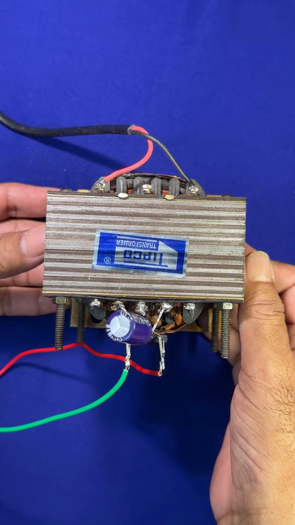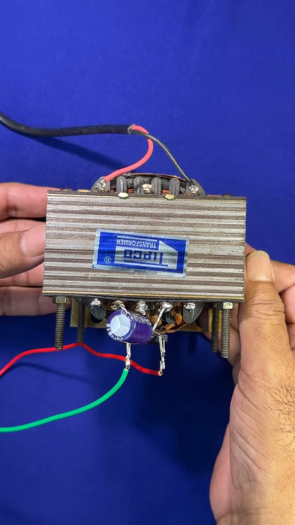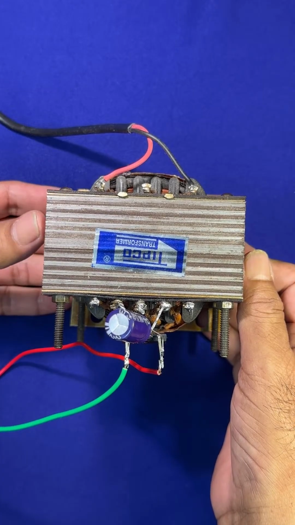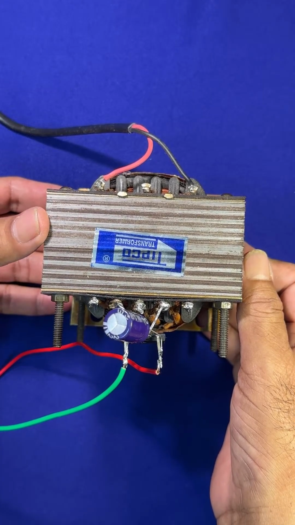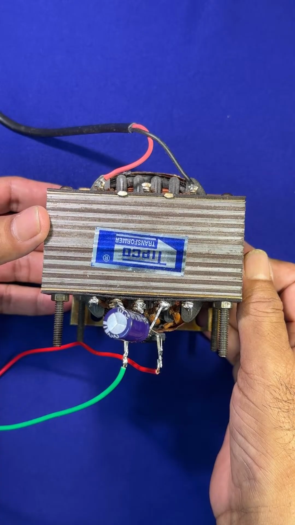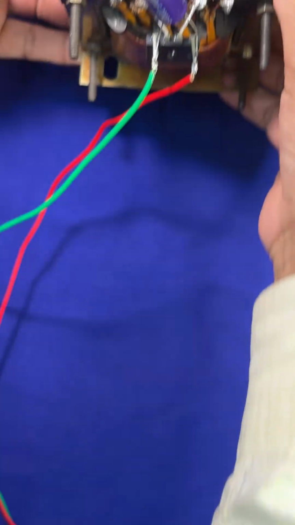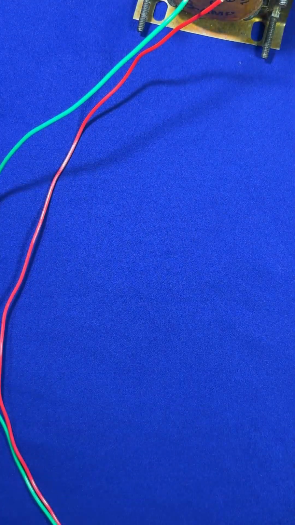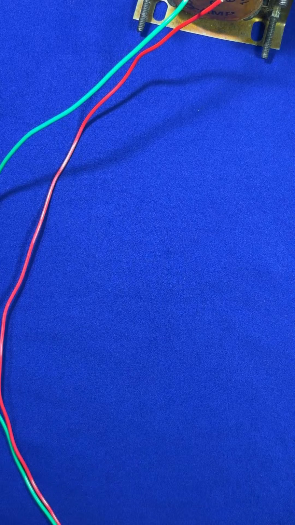Suppose you are using an LED lamp, it will render 20 milliampere only, not more than that. But if you are using an auto lamp, obviously it will be consuming 2 to 3 ampere lamp current. So depending upon your load, your current will be changing. But the source should have the ability to provide.